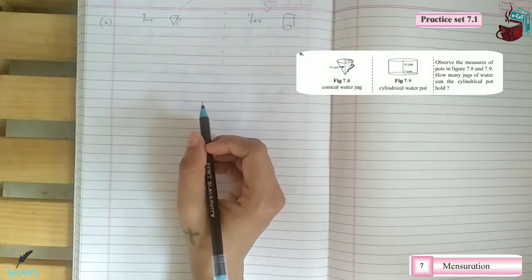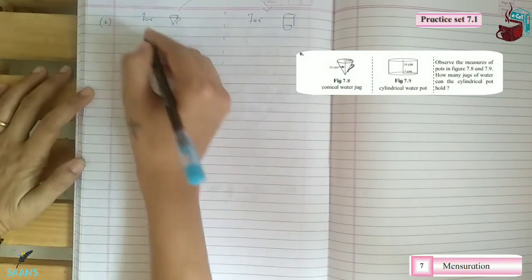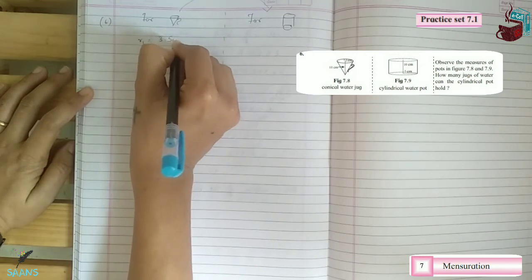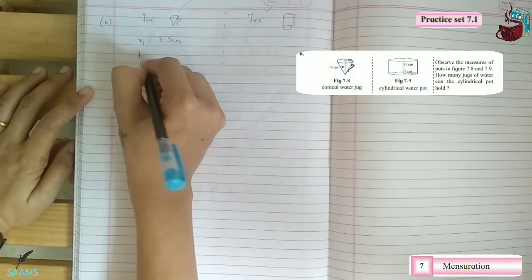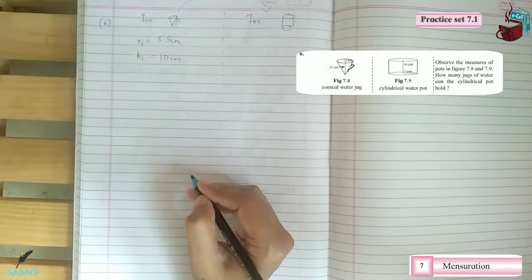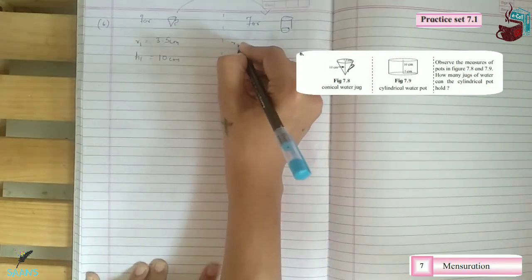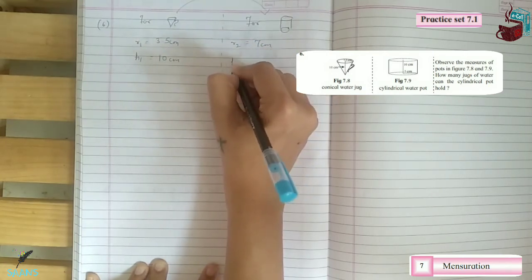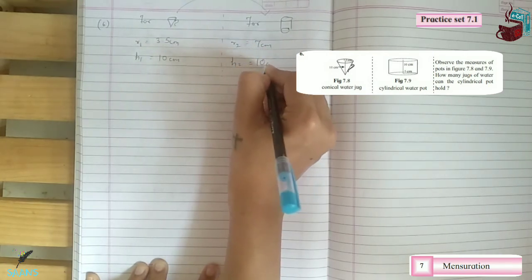In the case of this jug, let's say R1 is equal to 3.5 centimeters, then H1 is equal to 10 centimeters. Similarly here, R2 is equal to 7 centimeters and H2 is equal to 10 centimeters.